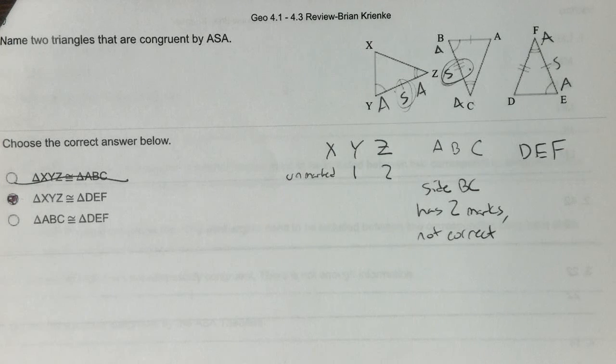Okay, so now we're finished with the review. Now you can work on your Math Excel. And if you need an extra copy of the review, let me know.